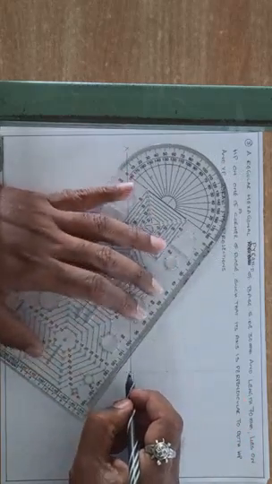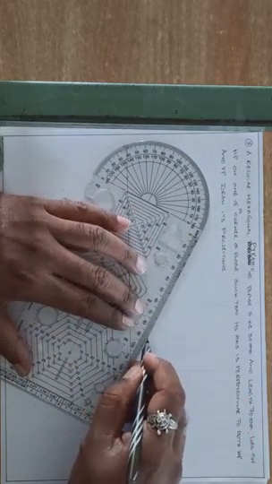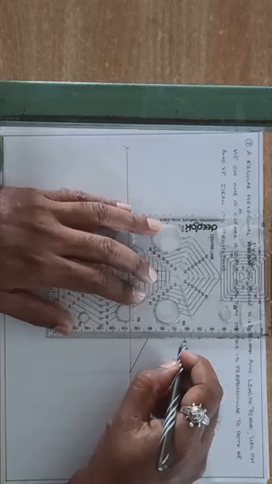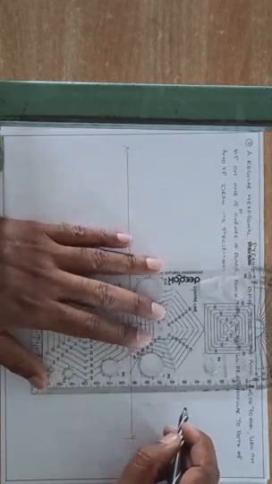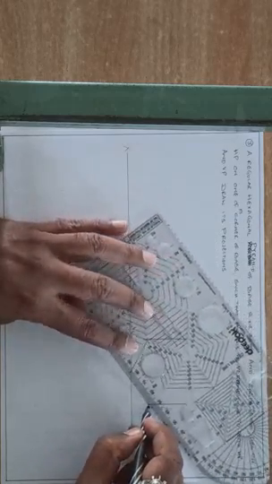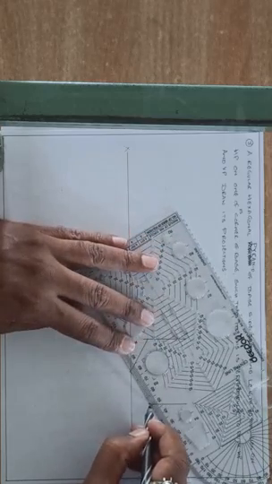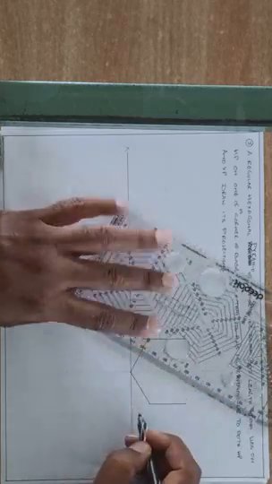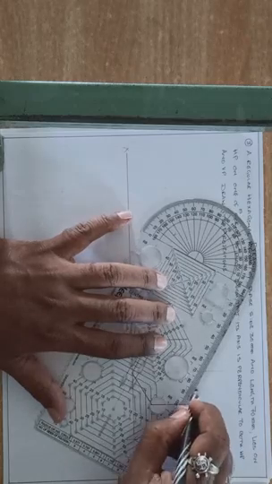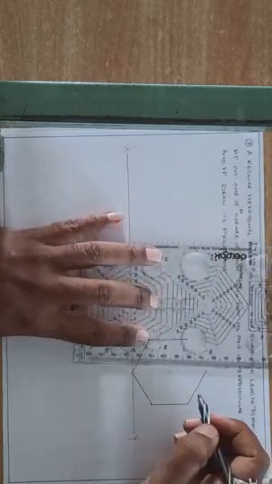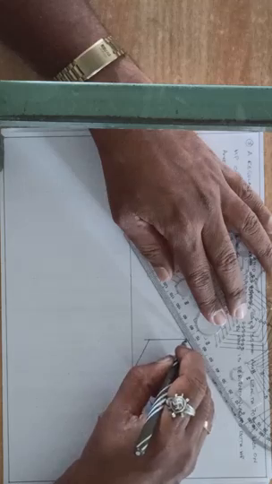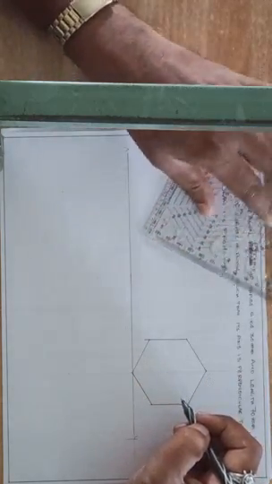Then you have to join all these points in order. So now let me join here. So first side, second, third side, fourth, fifth side, and this is the last side. Okay, so now it is a hexagonal pyramid.